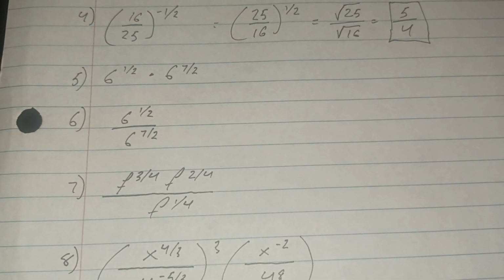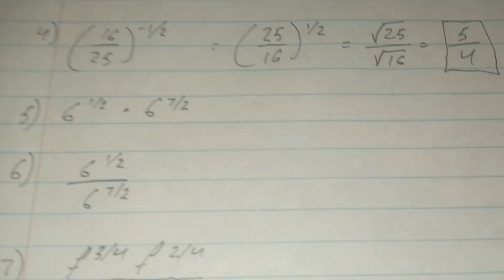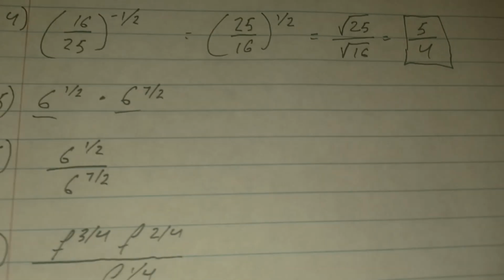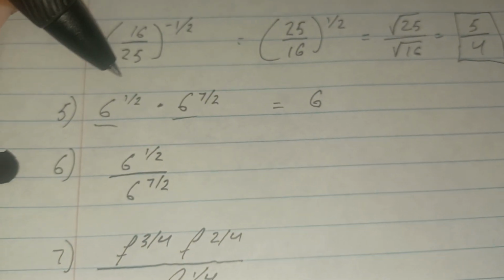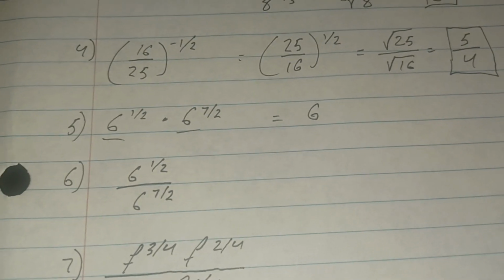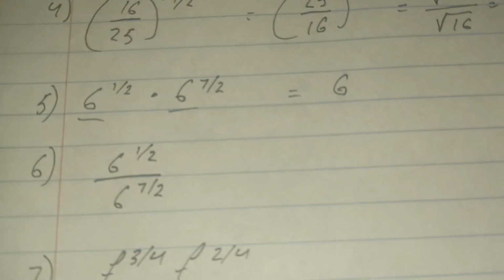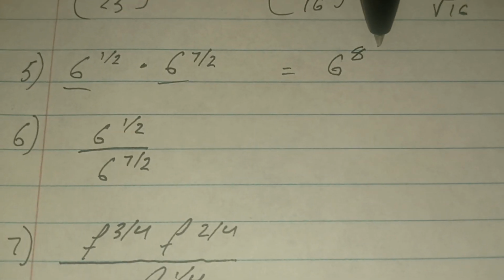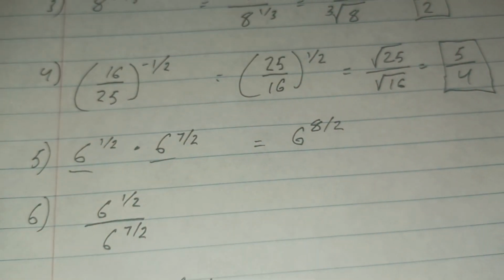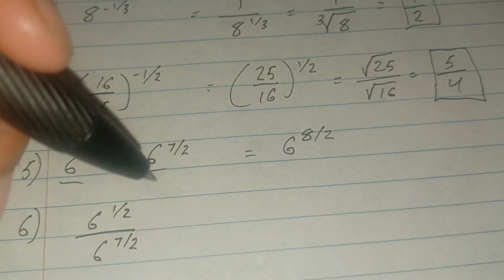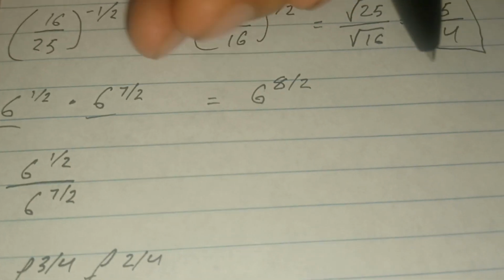6 1/2 times 6 7/2. So we see that they have the same base, right? So this is going to equal 6, and then an exponent times an exponent. We are going to add them, so that is going to equal 6 8/2. When we multiply exponents like this, we add them. So 1/2 plus 7/2 equals 8/2. And the 6 is the same base, it stays the same. So 6 8/2.